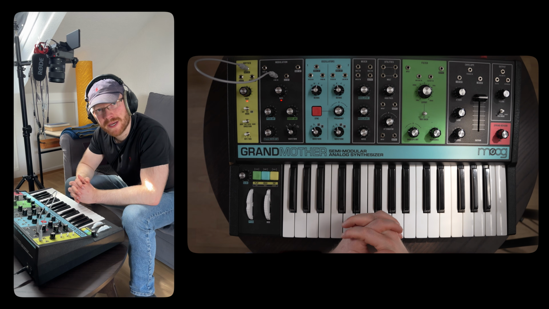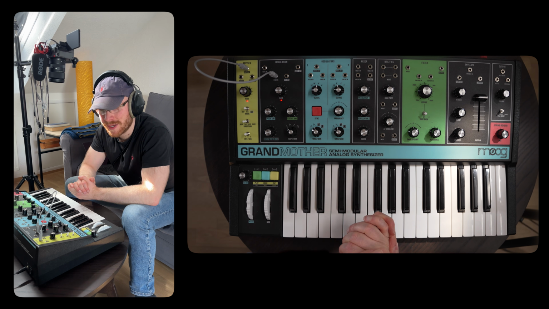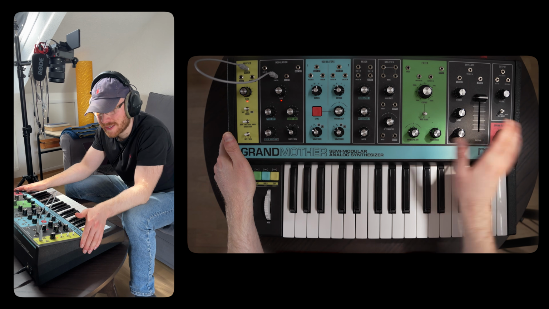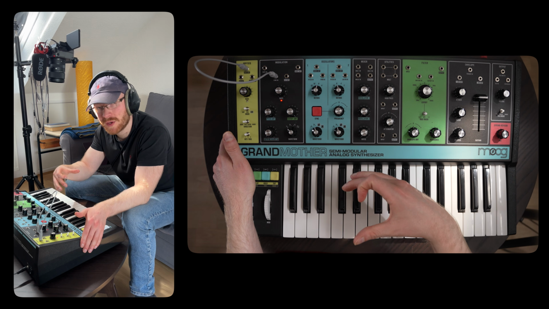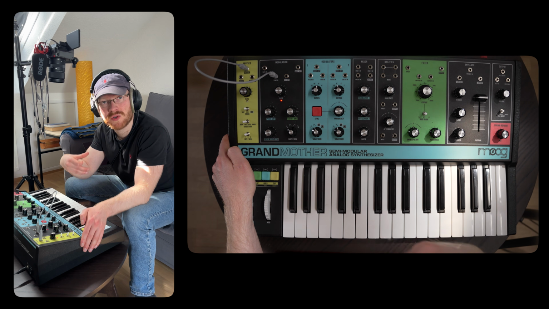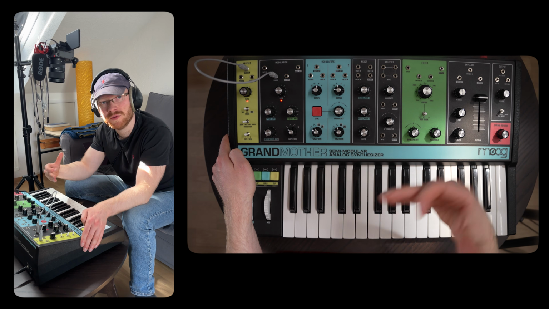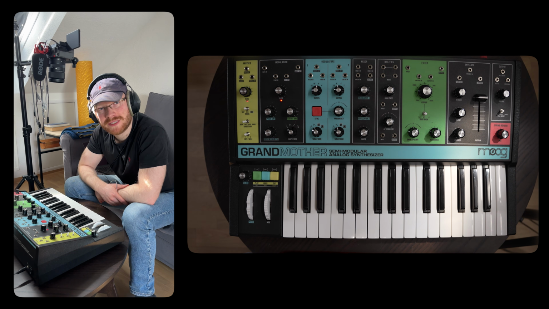So if you want to get better at modulation, the first thing I would recommend is sit down on your Moog Grandmother, check out all the sources, all the destinations, and ask yourself what the sources are doing, what they are outputting, and what the destinations want to receive. And again, let's create a patch that doesn't make a lot of sense.